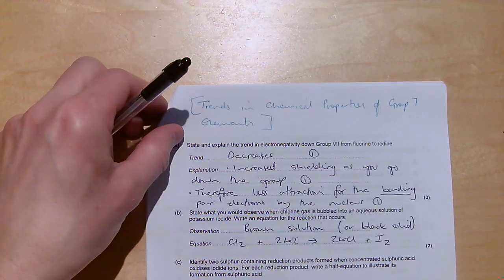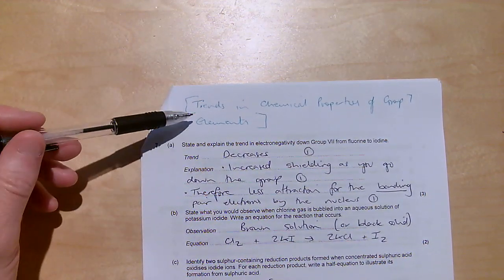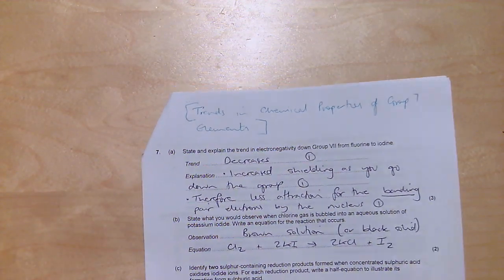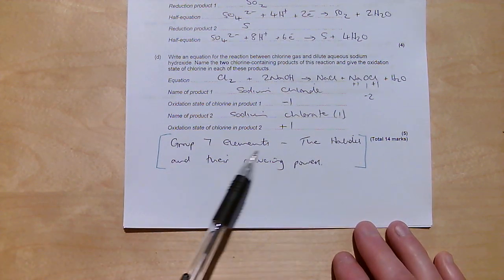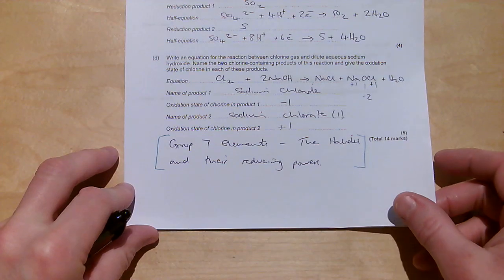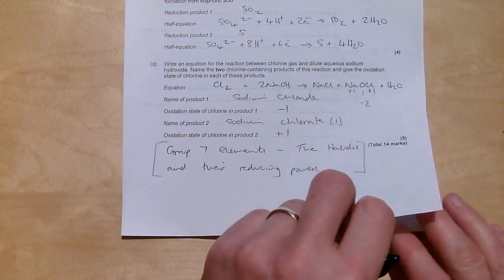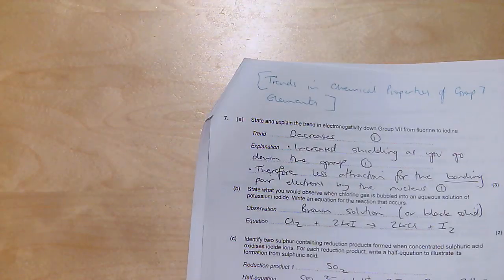Right, the key videos then that we need to have a look at again are trends in chemical properties of group 7 elements, and then also group 7 elements, the halides and their reducing powers. Those 2 videos would be a good watch based on mistakes that have been made on these questions.